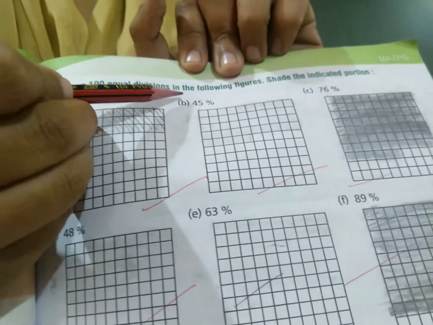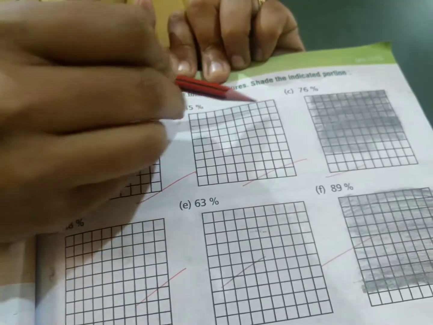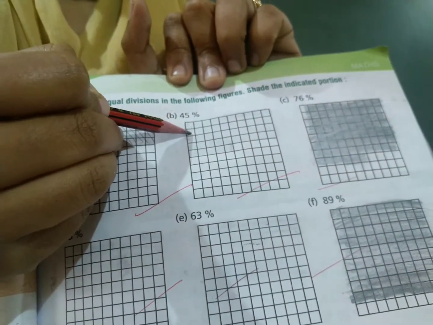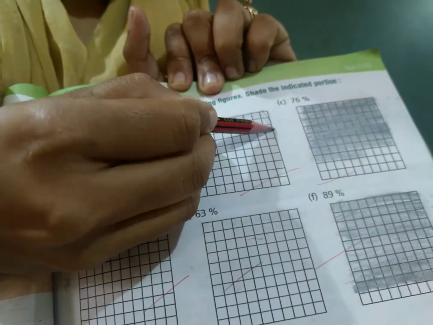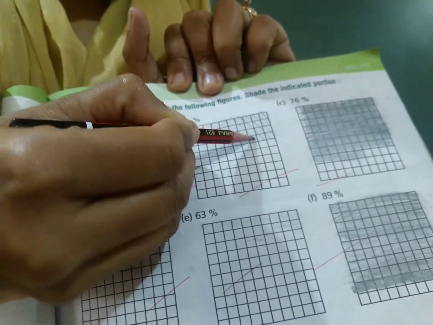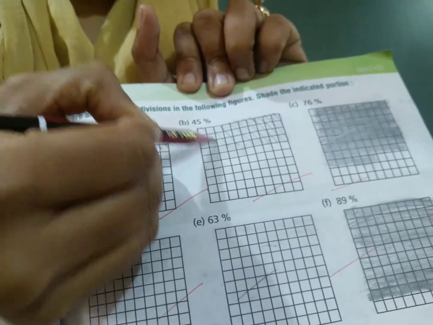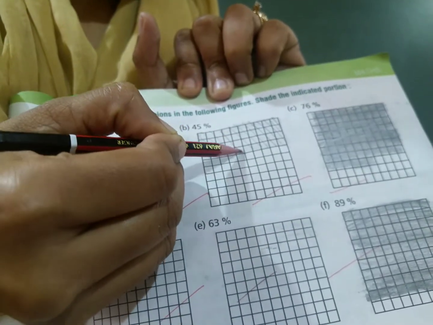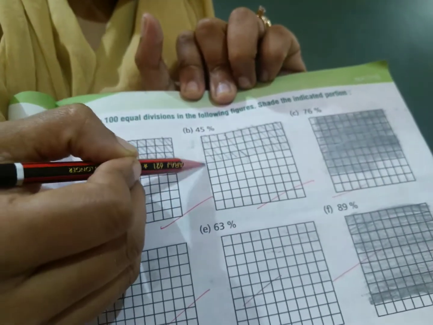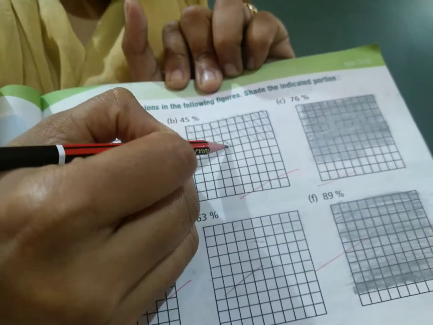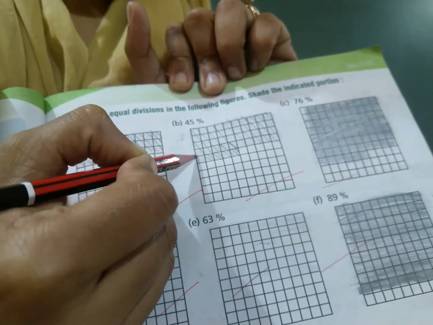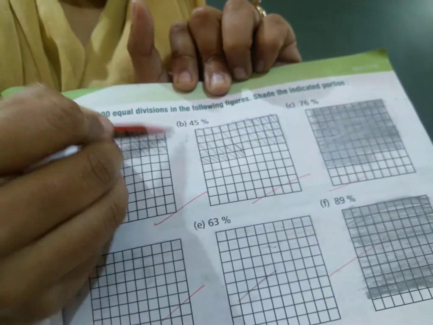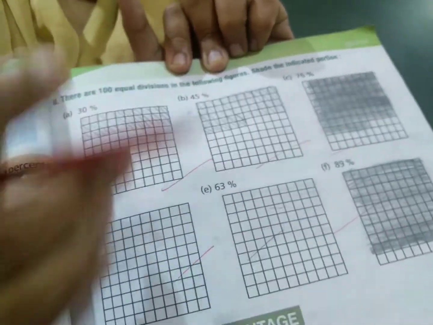Now come for the B one. It is 45%. So count first 10, 20, 30, 40. So first shade the 40. I am shading first only the 40. Okay, I have shaded the 40% now. Now in the next line, I should shade only 5. So 1, 2, 3, 4, 5. So this represents 45%.